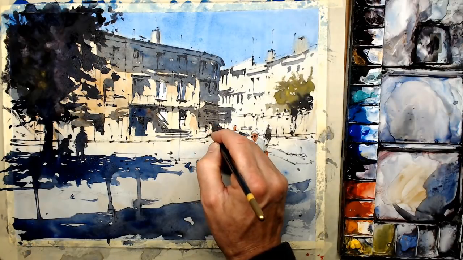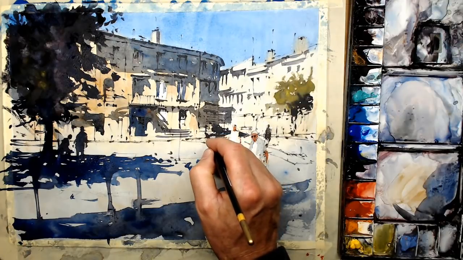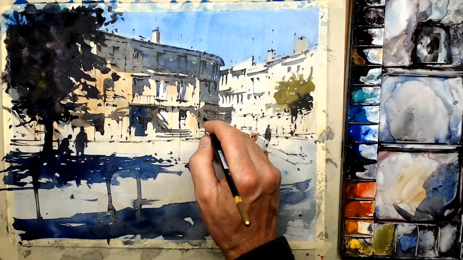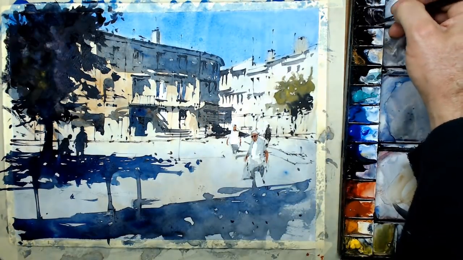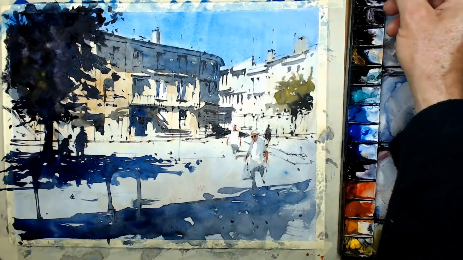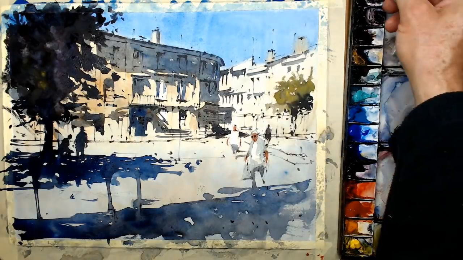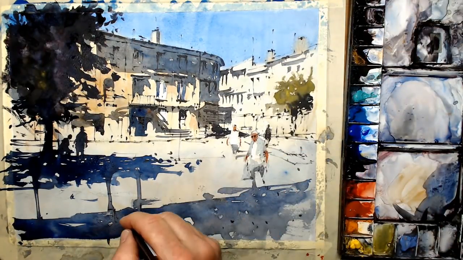So at this stage I'm just really providing the final details to the painting. And it's always difficult to know sometimes when to stop like this.